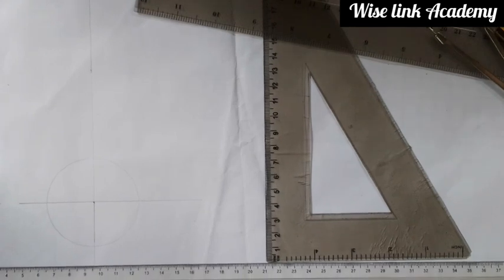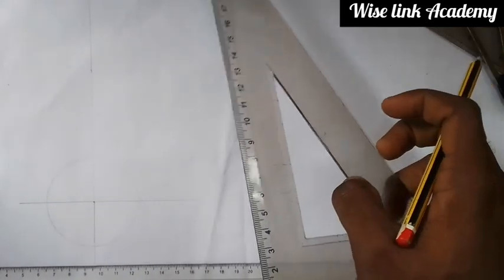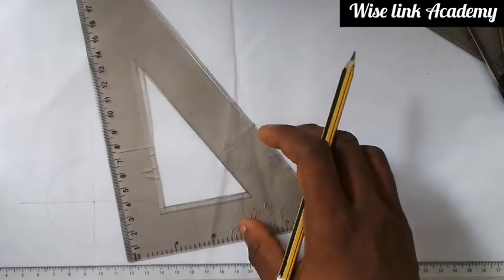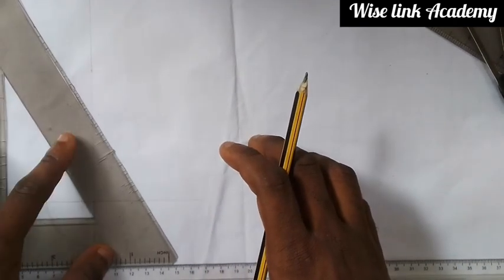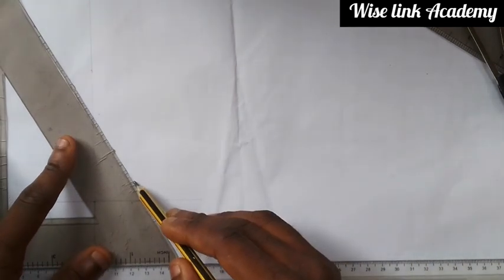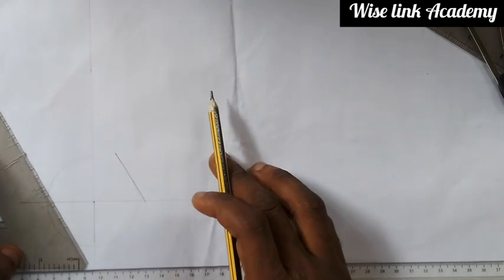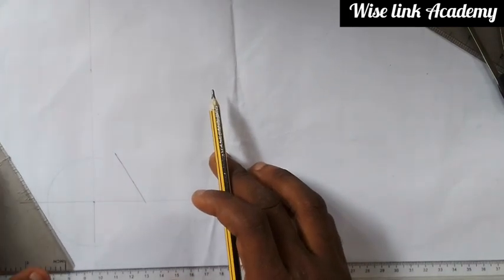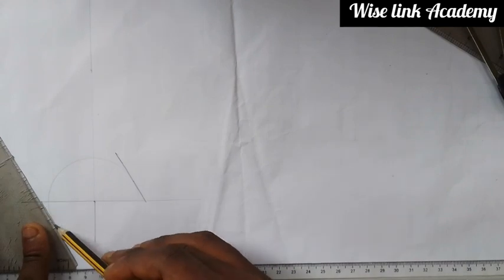My next task here is to produce the hexagon. So I take it this way. I take my T-square this way. Can you see? This way, tangential to this here. Draw it this way. Can you see that? Take it to the other side this way, tangential to it. Draw it this way.